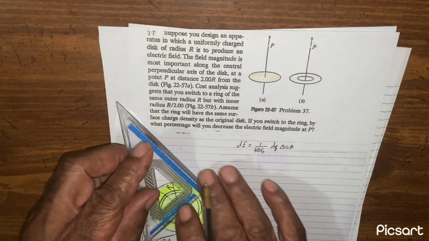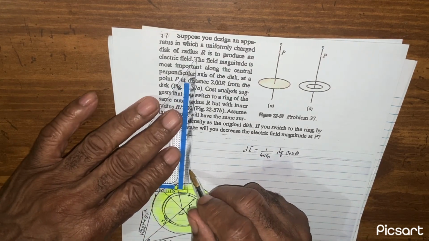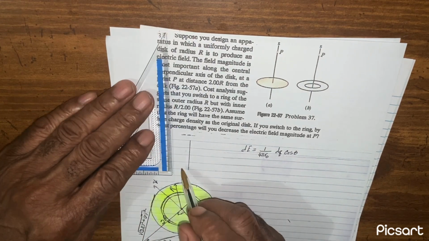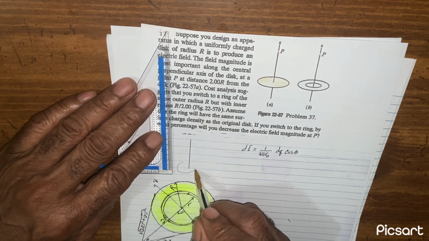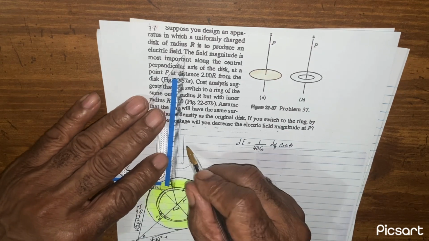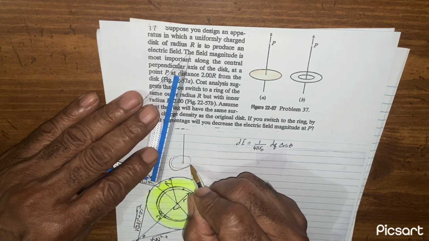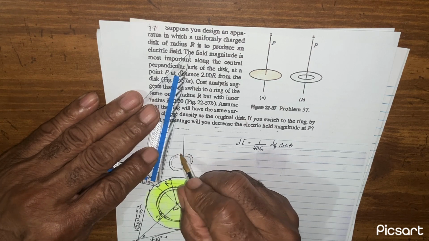Looking at the top of this ring, this is just the elemental section.